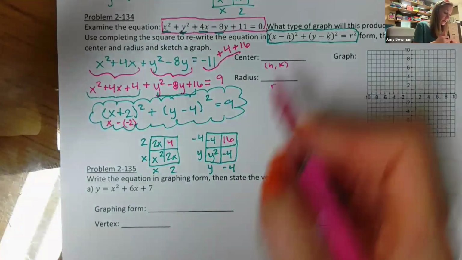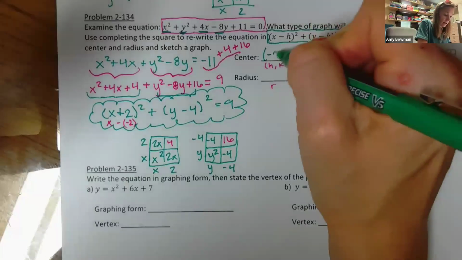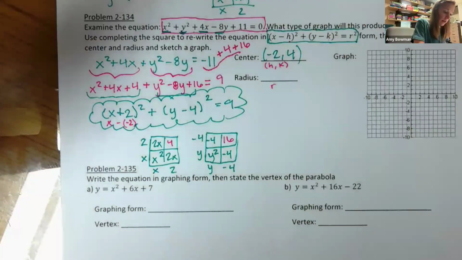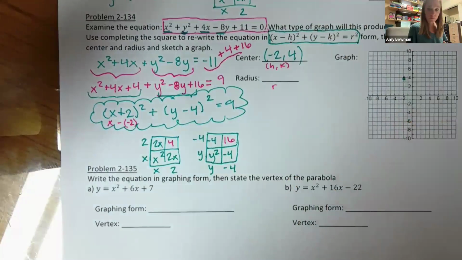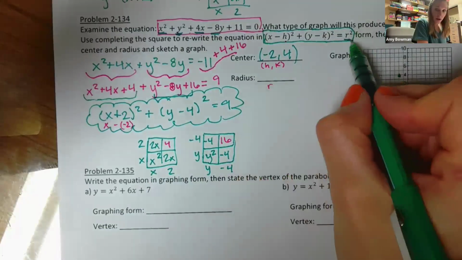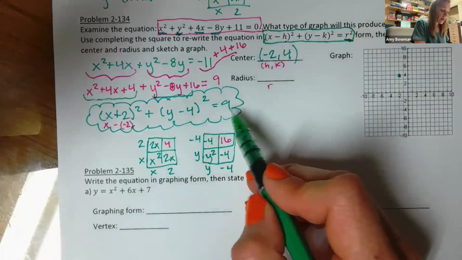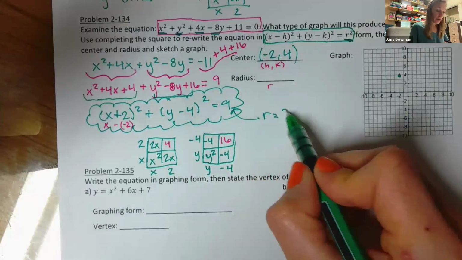So the center is going to be -2, comma, k, which is 4. So then we can plot the center of our circle, -2, 4. And then the radius, so since the equation is r squared on the right side, 9 is the radius squared, which means the radius is the square root of 9, which is 3.